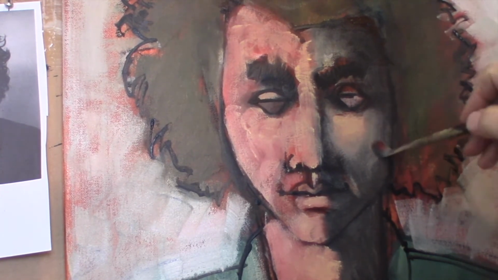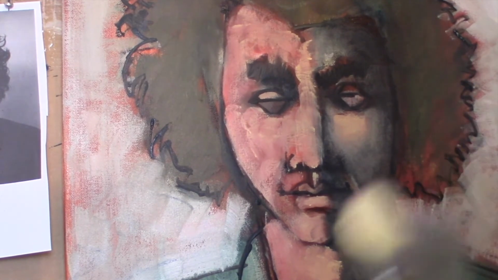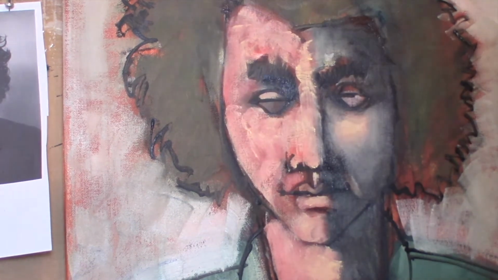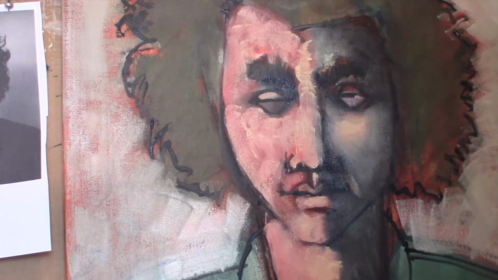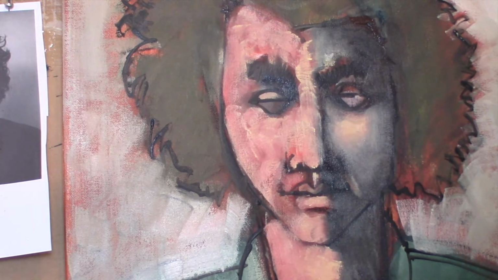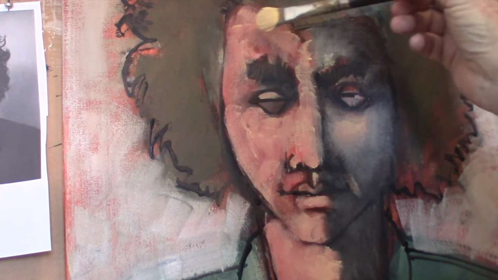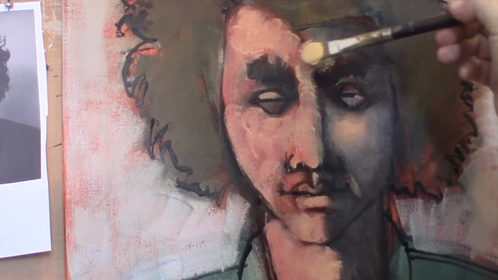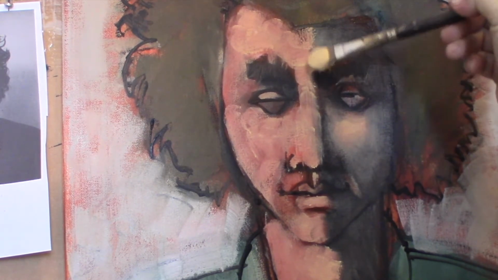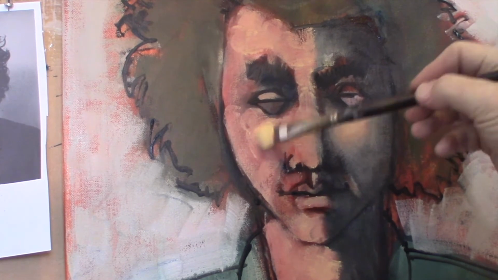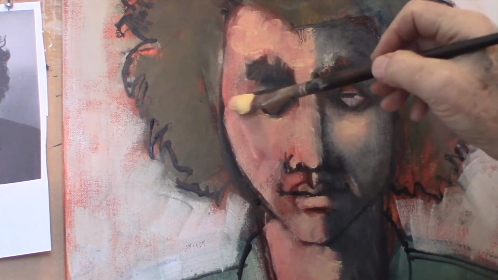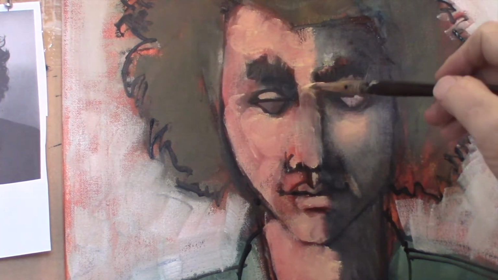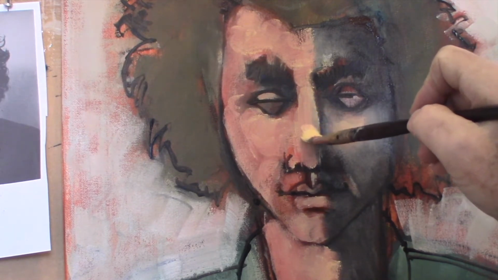Oh, it's kind of nice where it blends in there. A little more there. And then here, more. And maybe just once more on the nose if I don't mess it up, which is always a possibility.